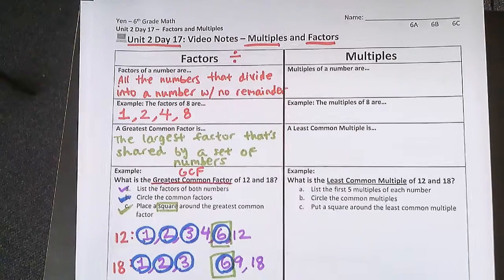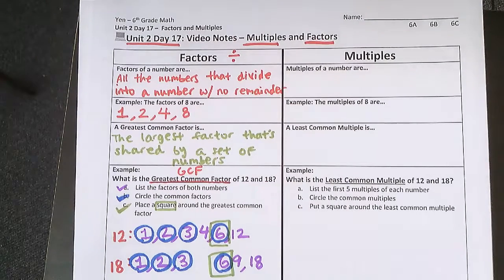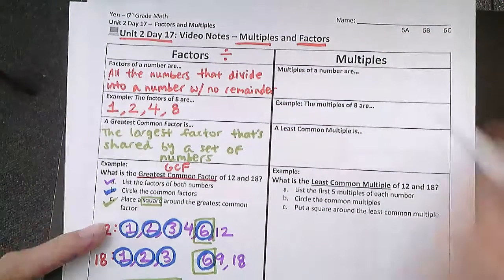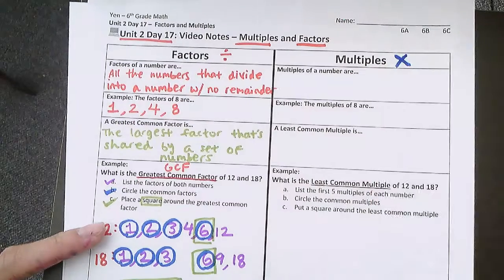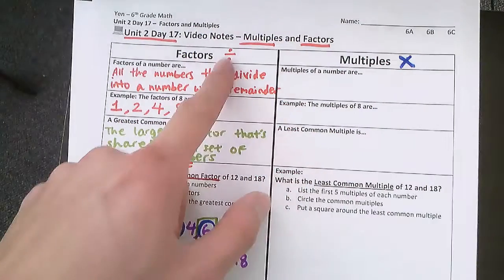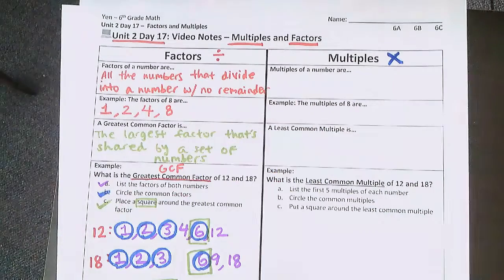Now that we've talked about factors, the next thing that we're going to talk about is multiples. Whenever we're thinking about multiples, multiples sounds like multiply, and I want you to think of multiplication. So go ahead and put a multiplication mark there. Factors, we think of division. Multiples, we think of multiply.